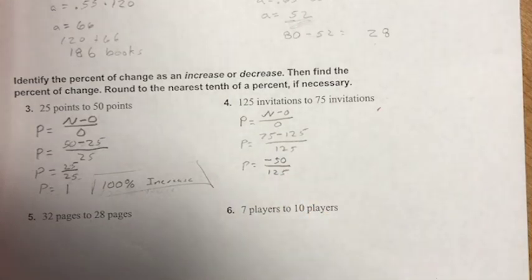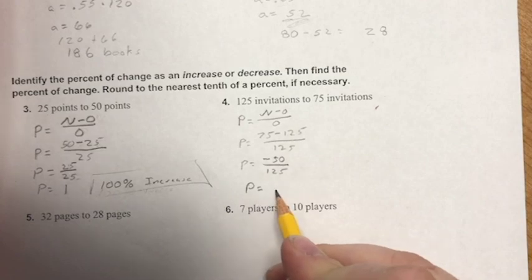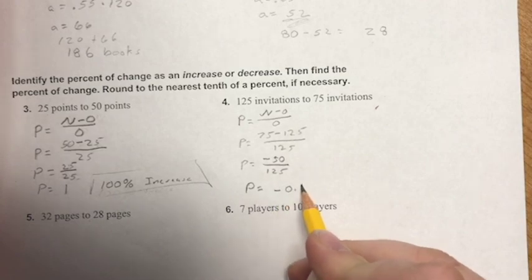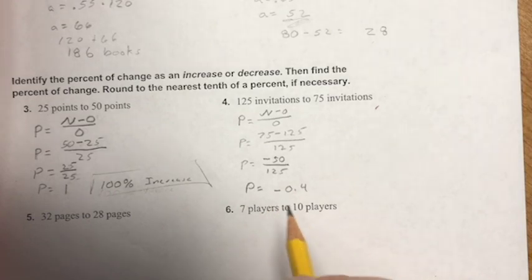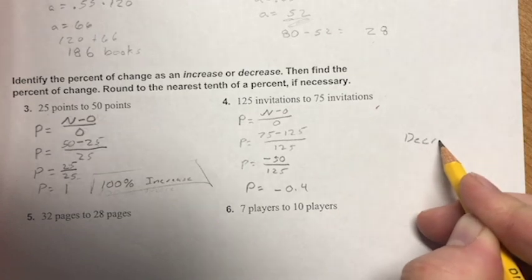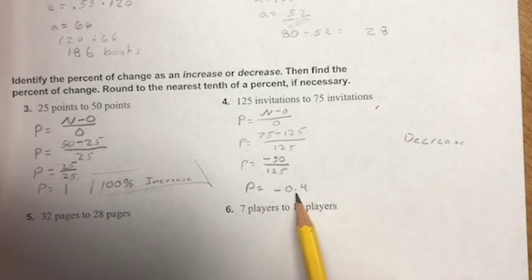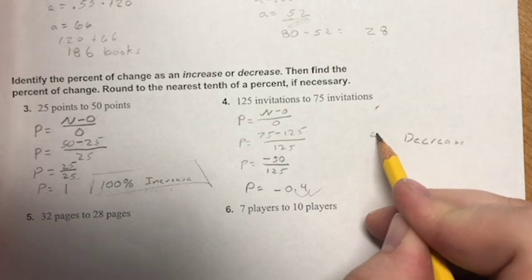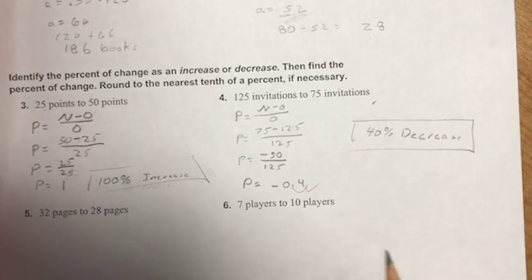So now I'm going to finish that out. And I get that my percent is equal to negative 0.4. Right off the bat, you should know that this is a negative. This means that this is going to be a decrease. Like we already said, it was a decrease. But not only that, this is in decimal form, so we can move our decimal over by two jumps. That becomes 40%. So the answer to this is 40% decrease.